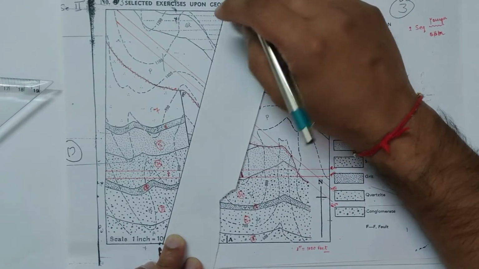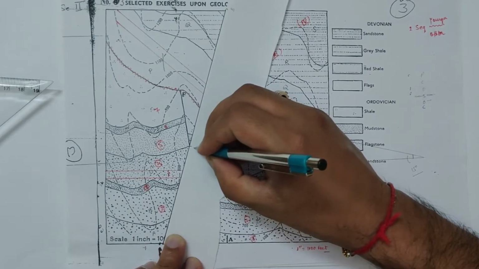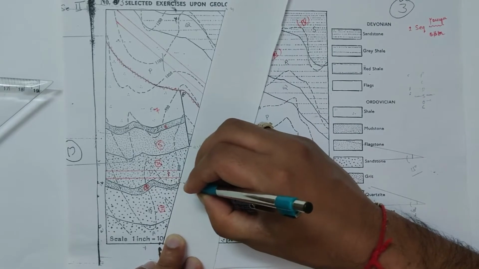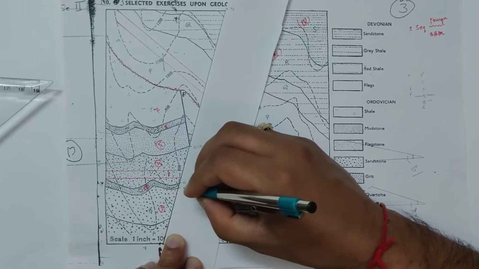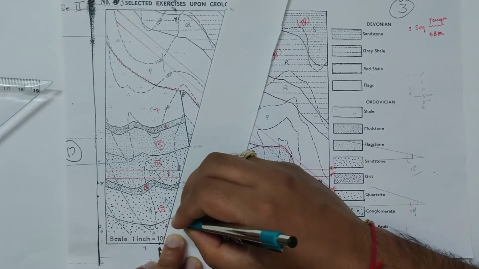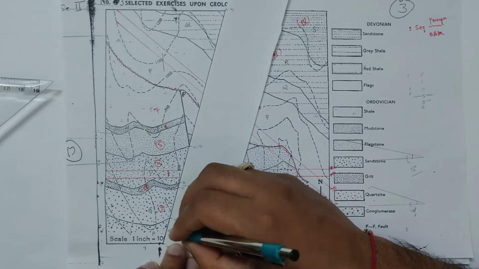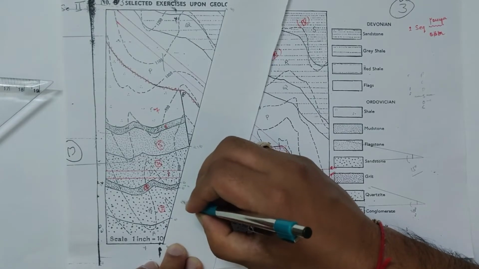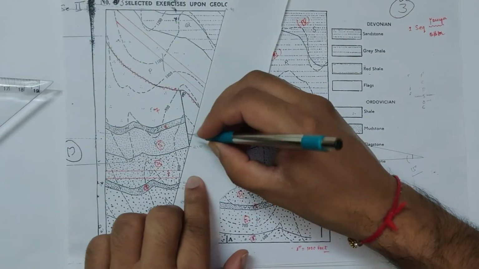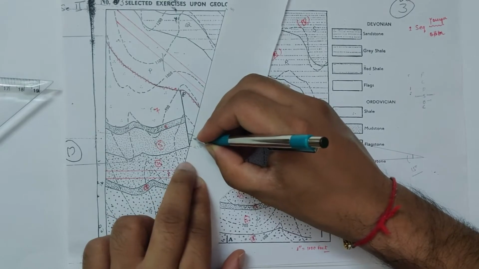Now we will mark different positions for different structures. For example, here we have fault as well as bed. Here we have bed, and this is bed number 3. Here we have bed, this is bed number 4. This is bed number, in fact, 2, and here we have bed number 1. Then we are getting again one bed over here. This is bed number 6.